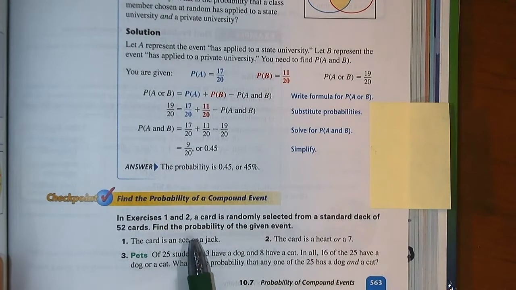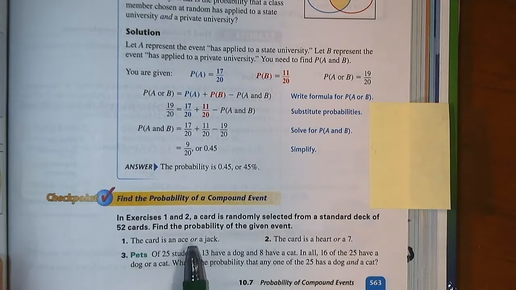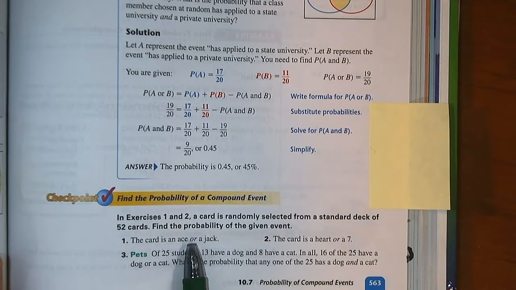So because I have this word or, when I do the numbers on the top at least, I cannot use any method other than to literally count, because that's the only way we've learned in our class how to handle the word or. I have to literally count.